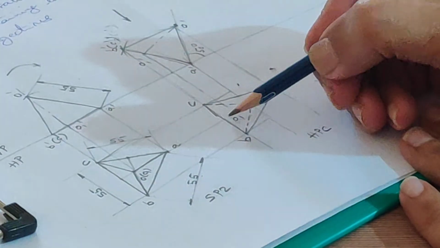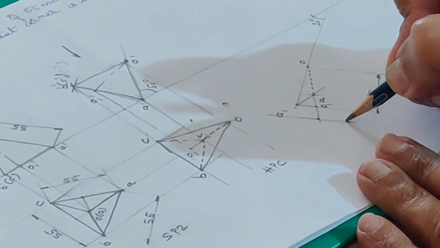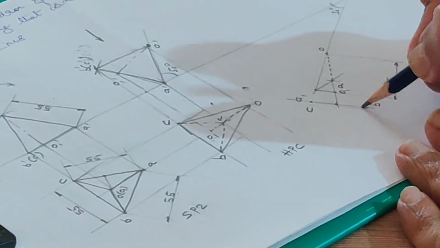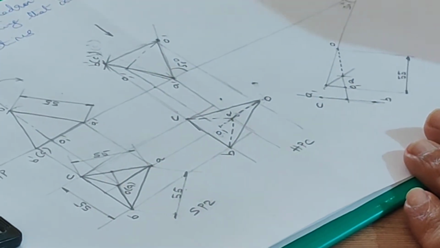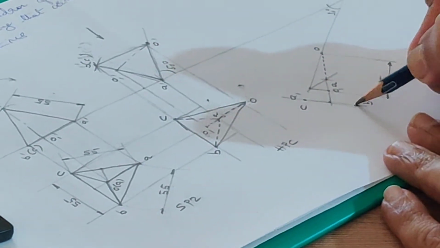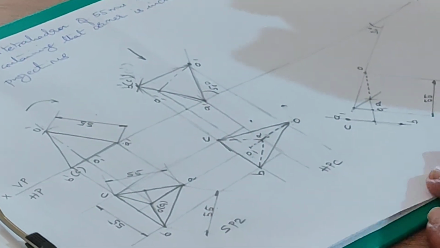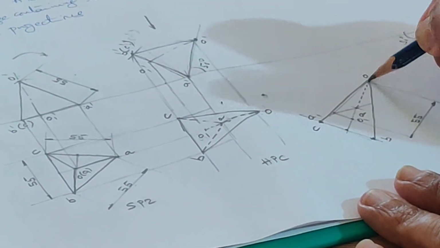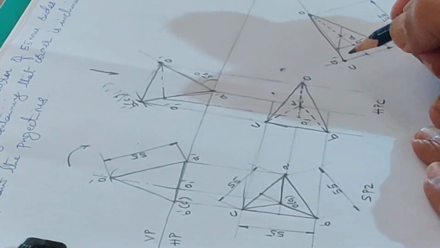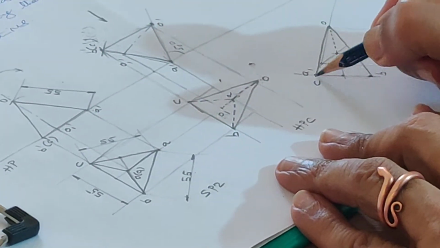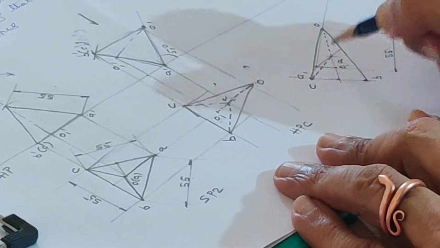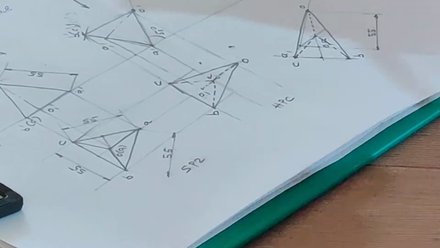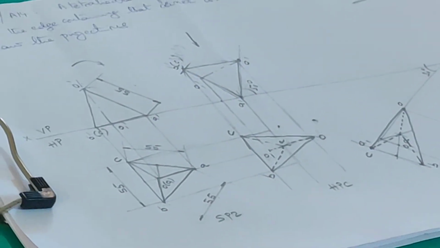On that perpendicular you can mark the points B and C. This is B, this is C. Now you can get the boundary. And then the dotted lines. So that completes the top view.